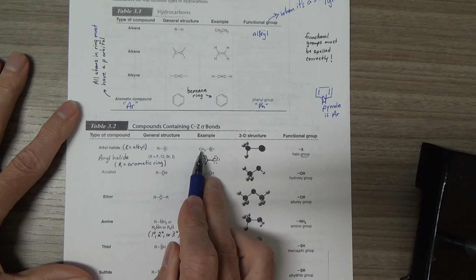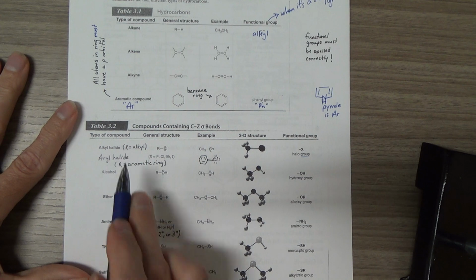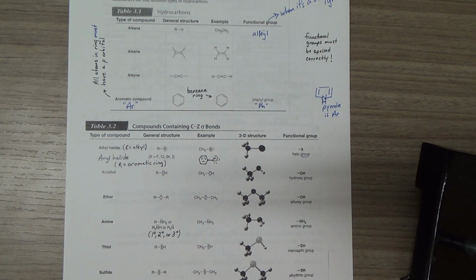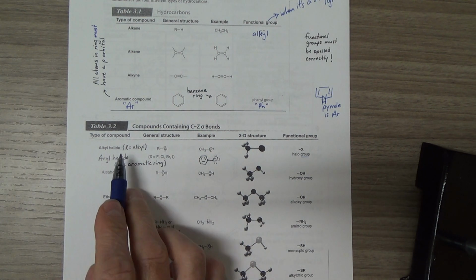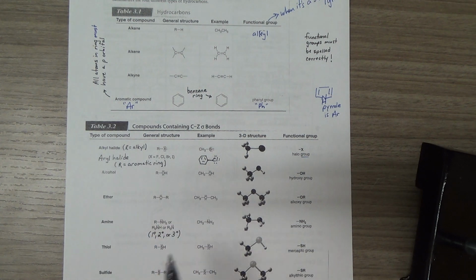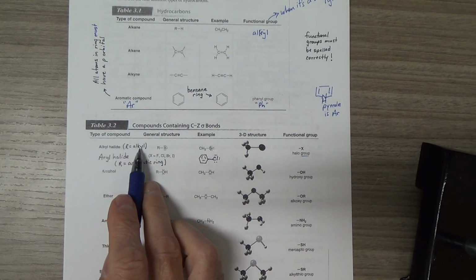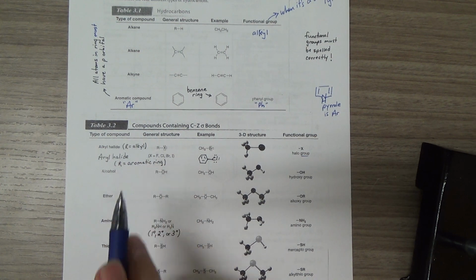Because the R group, what is R? There's no R in the periodic table. R is generic for typically a carbon group. Now in alkyl halides, the carbon group is alkyl. All right.